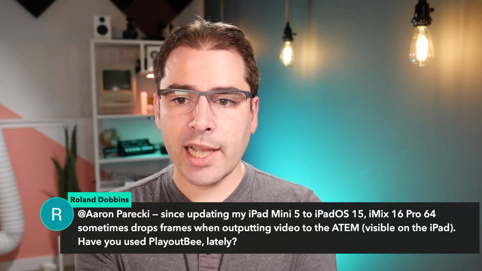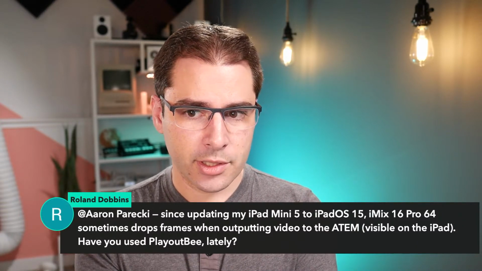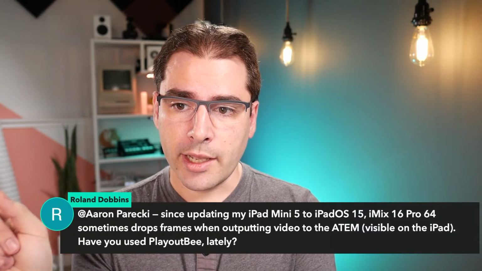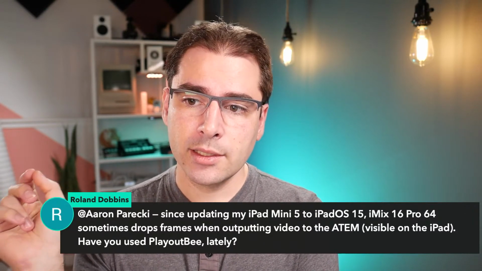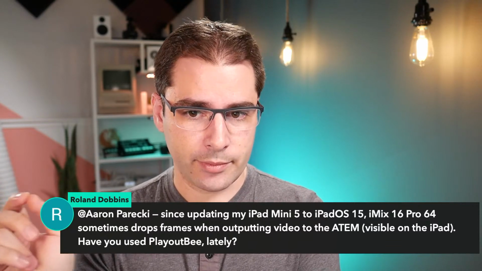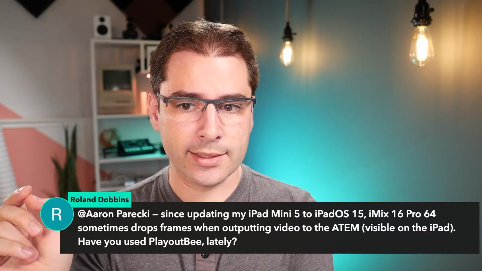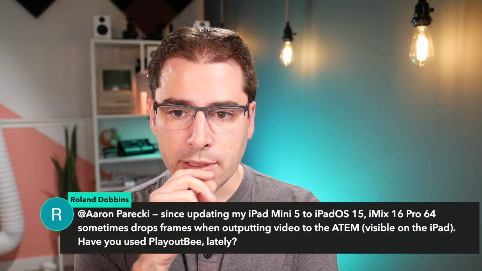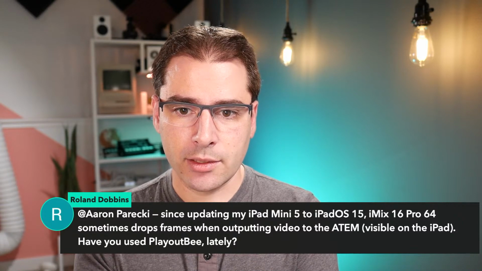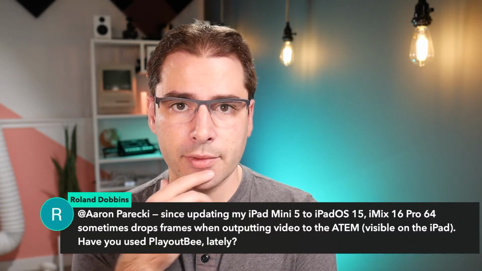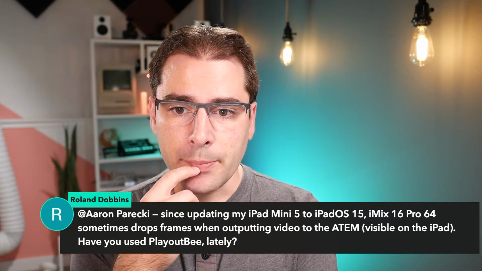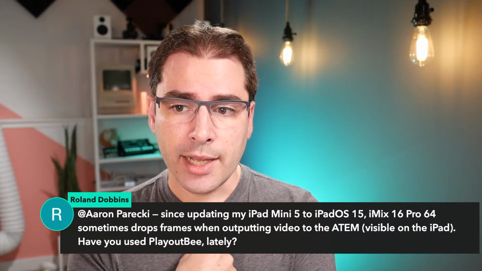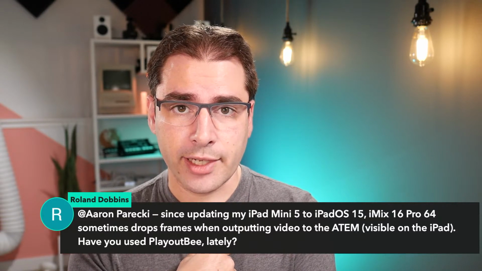Roland asks, since updating my iPad Mini 5, which I believe is the current gen before the USB-C one, to iPadOS 15, iMix drops frames when outputting video to the ATEM, but it's visible on the iPad. Ooh, that's too bad. I wonder what's going on there. That's the one with the Lightning to HDMI adapter, so it could be something has changed with how that adapter works. That's a bummer. I'm surprised that's happening in the latest OS. I haven't tried it too much myself, so I don't know if I have any tips there.